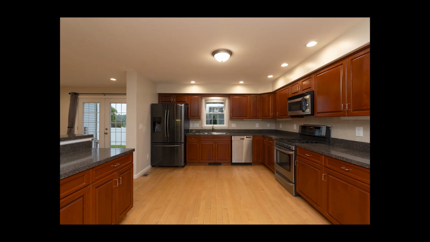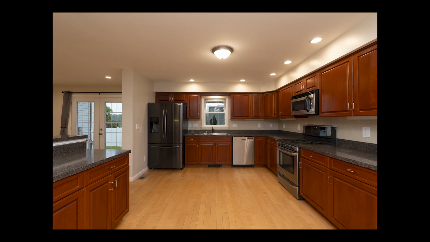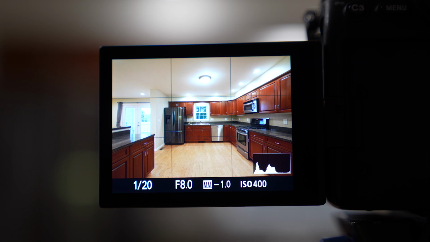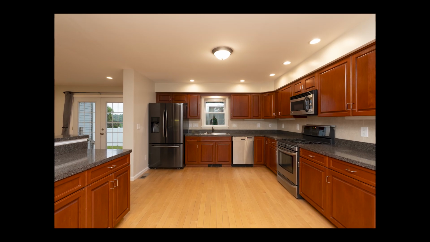All right, so there you can see our flash image. Maybe it needs a tad bit more power, so I might up the power a little bit. All right, so this is at half power plus 0.7. I'm just gonna fire this off real quick. All right, so I think that power is a little bit better.